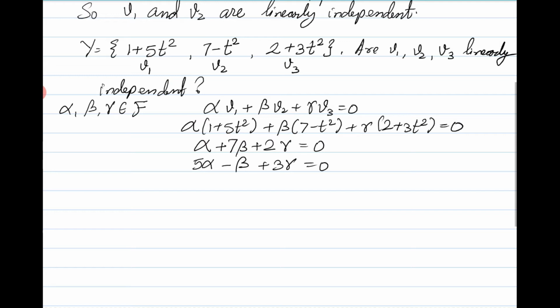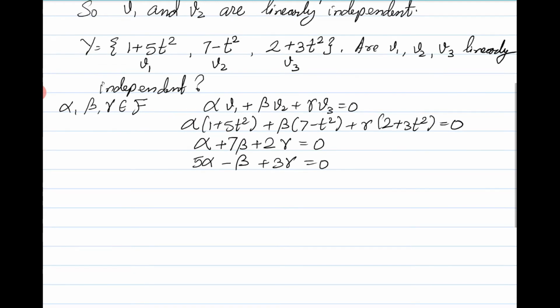Now let's solve this. I'll label this as equation 1 and this as equation 2. From equation 2, beta is equal to 5 alpha plus 3 gamma.